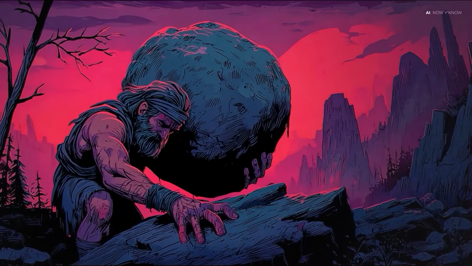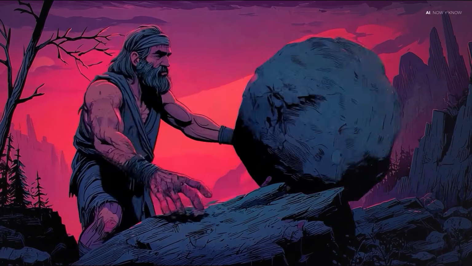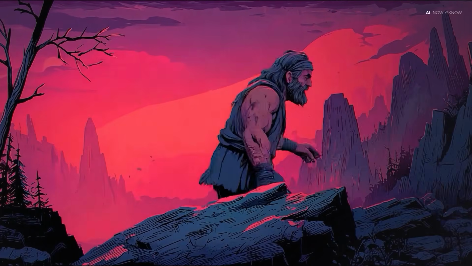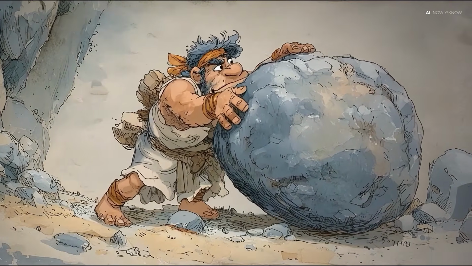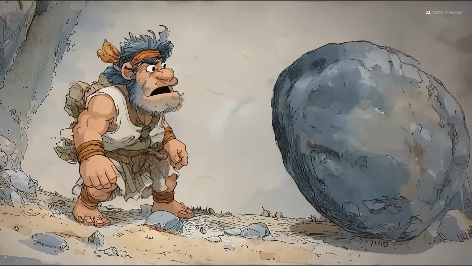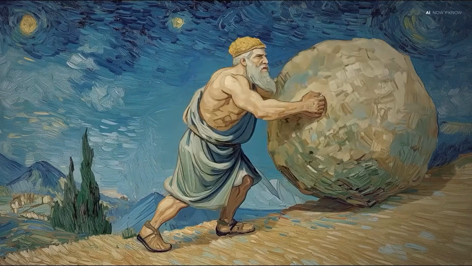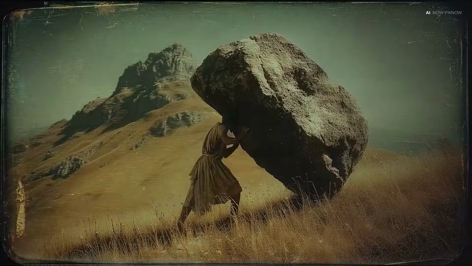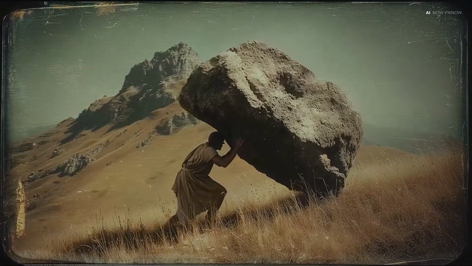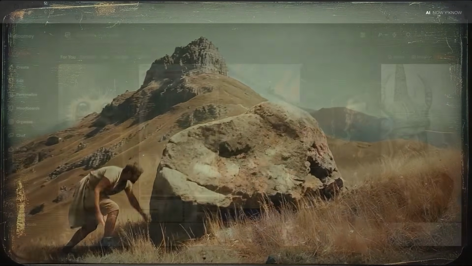I actually tried building a catalogue once just to get some structure into it. But with that kind of endless variety, it quickly turned into a Sisyphus-level task. You know the story. The guy who had to push a massive boulder uphill, only for it to roll back down just before reaching the top. That's exactly what it felt like.